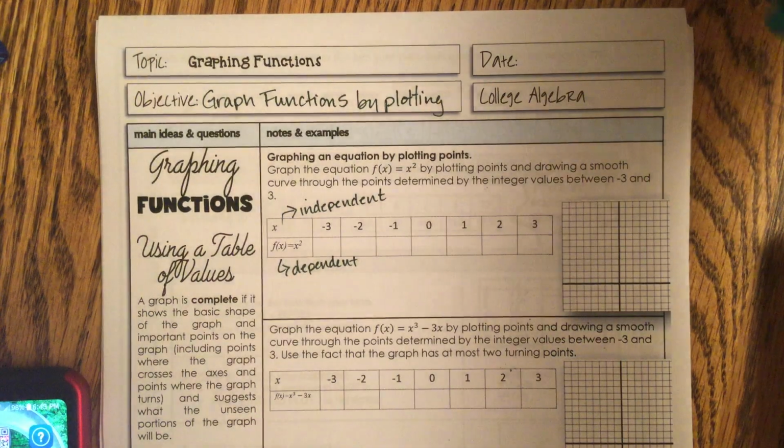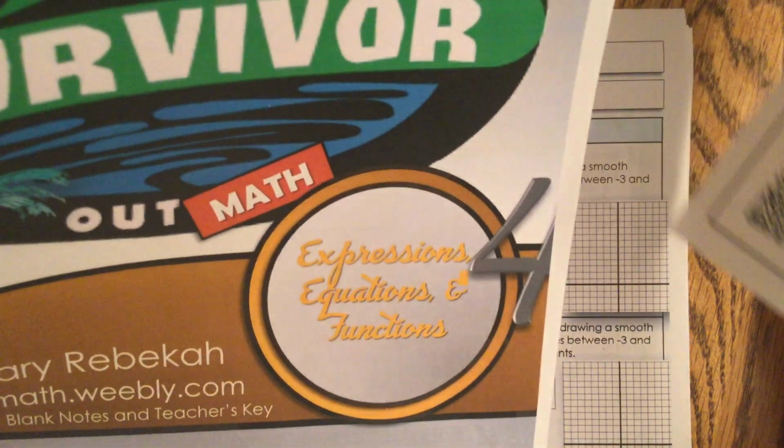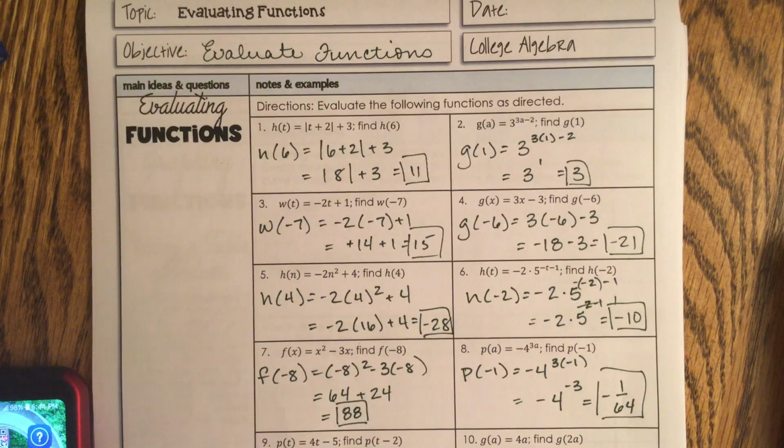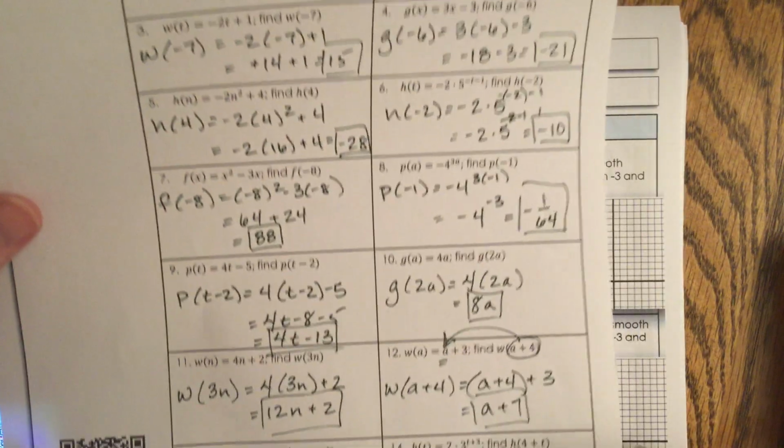Okay, this is college algebra. This is unit 4, expressions, equations, and functions. Last time we were evaluating functions, and this is the completed page.